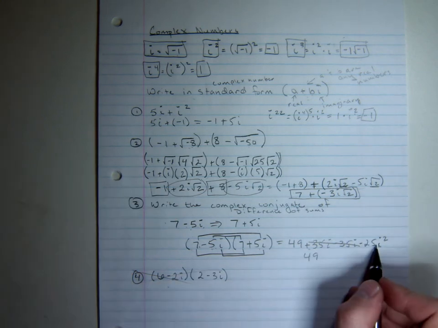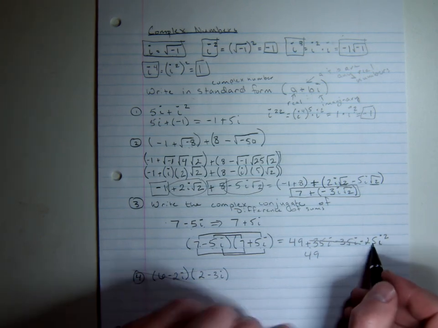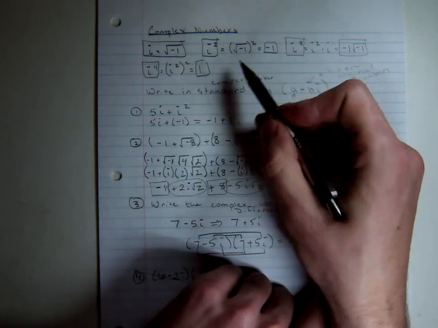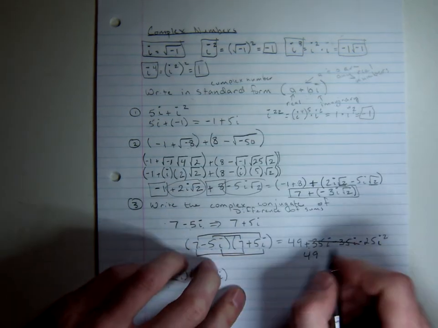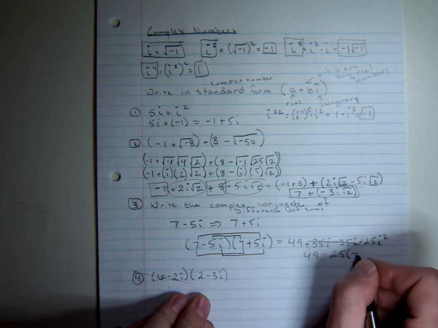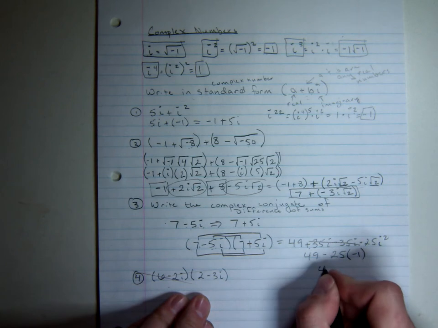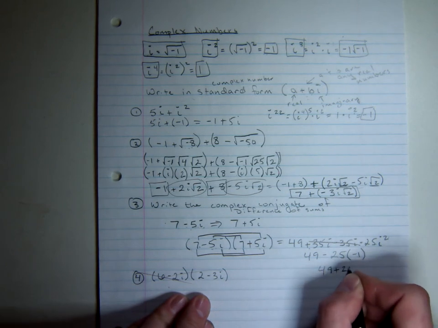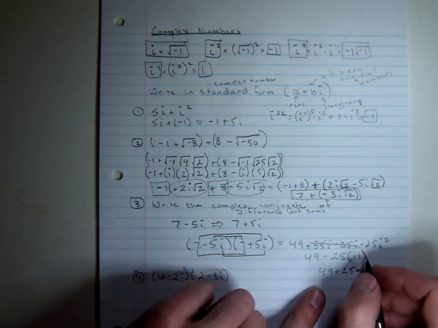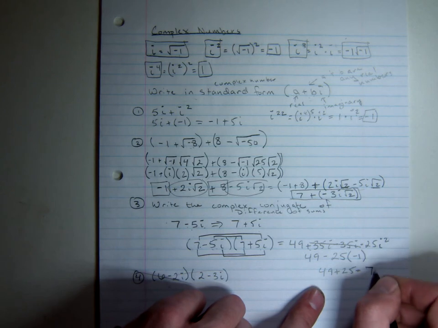And in fact, I look here, and what ends up happening? Well, I have negative 25. That's just going to stay the same. But I know i squared is actually just equal to negative 1. So I can rewrite this as negative 25 times negative 1. Well, negative 25 times negative 1, I'm now going to have 49 plus 25. And that is, in fact, equal to, can't do that at the top of my head, it's 74.